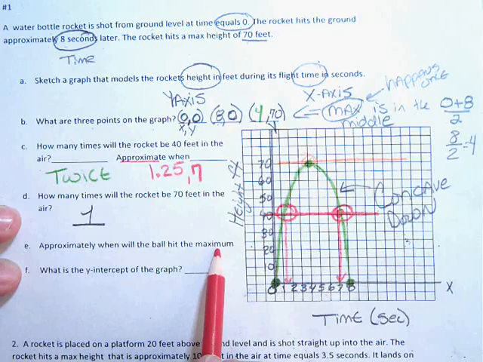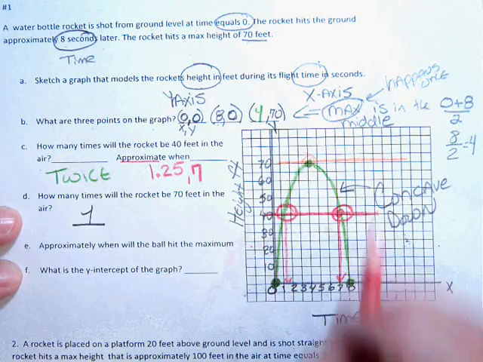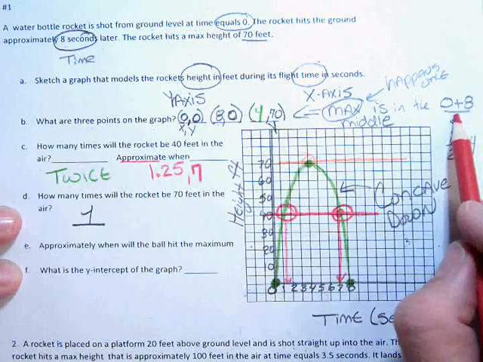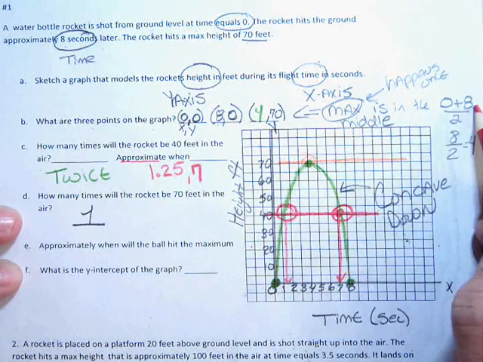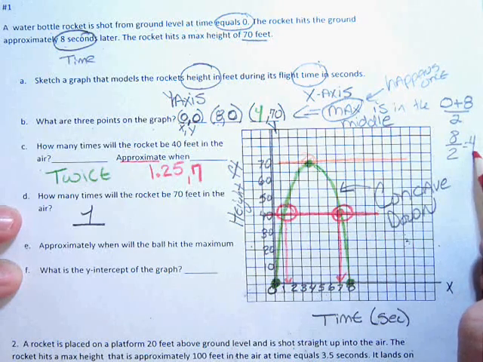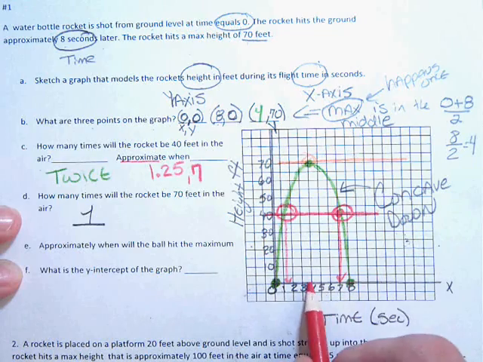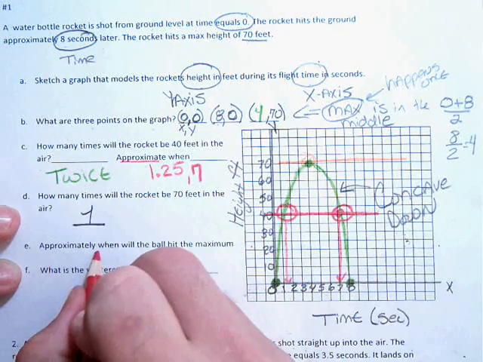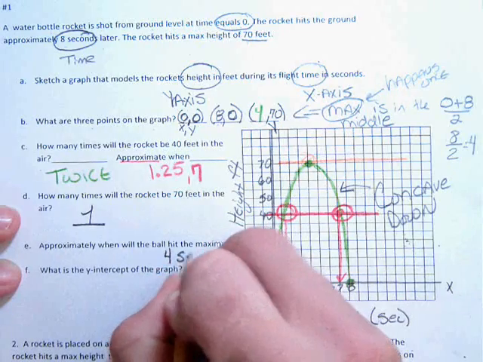Approximately when will the ball hit the maximum? Well, we've actually already come up with that. We know that when we average the two roots, or the 2 times it hits the ground, we said 0 plus 8 divided by 2, we got 4. We also know that that occurs in the middle of 0 and 8, which is also 4. So when, it will be 4 seconds.